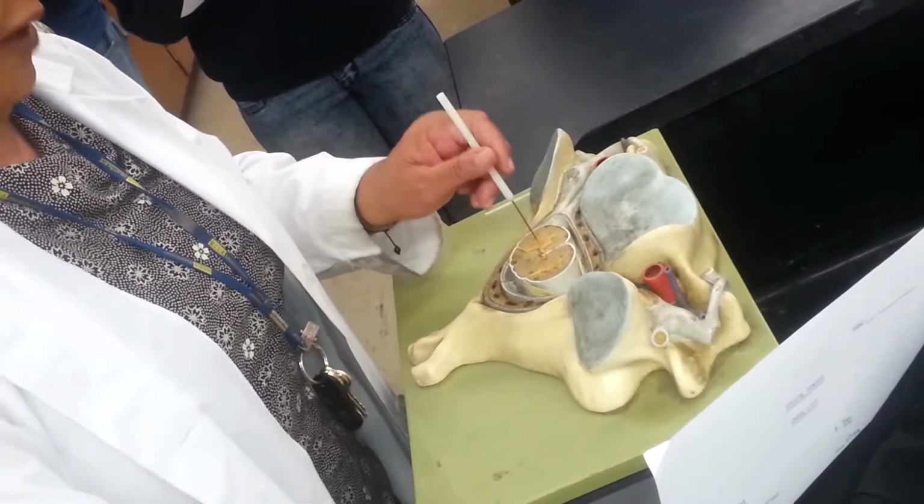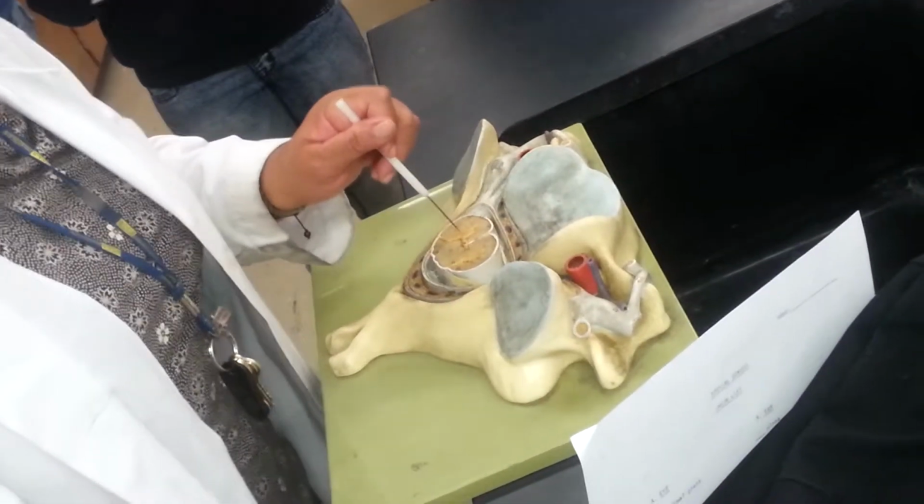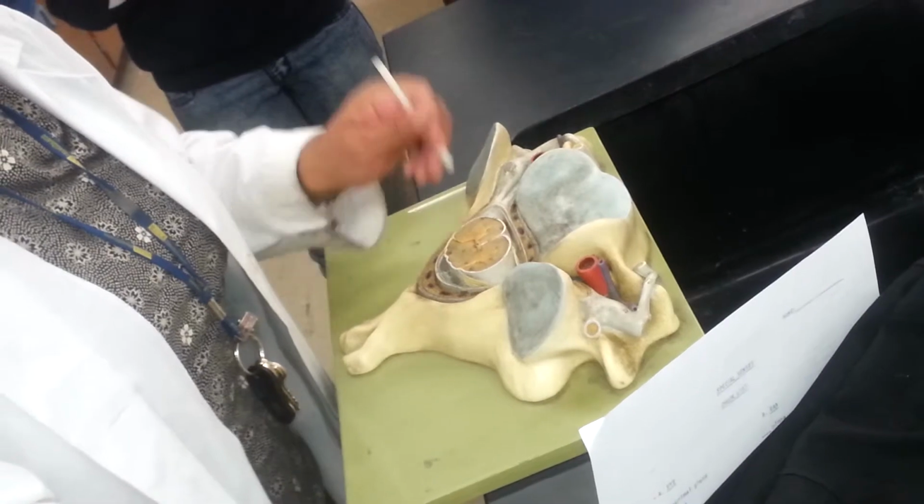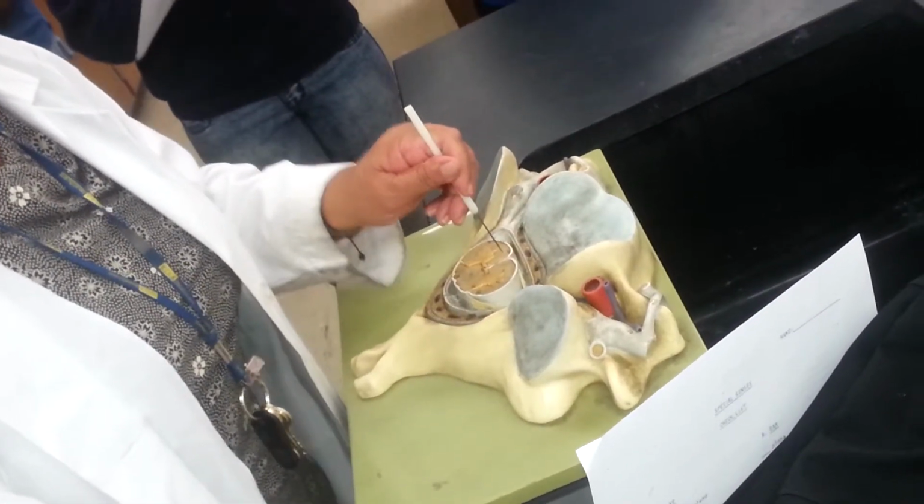If I tag this, I'm looking for what? Gray matter. I'm not going to test you on the horns. The horns is just for directional terms. Gray matter, white matter. Now comes the nerves.